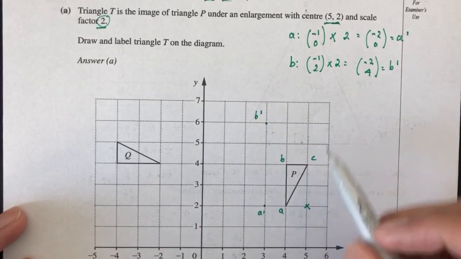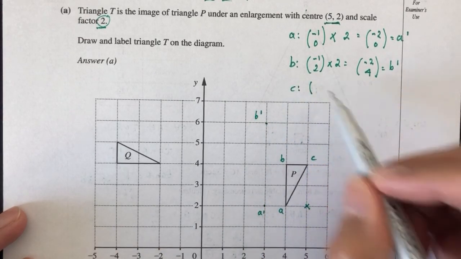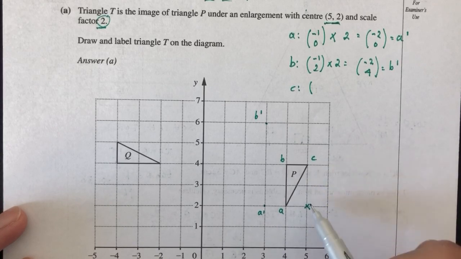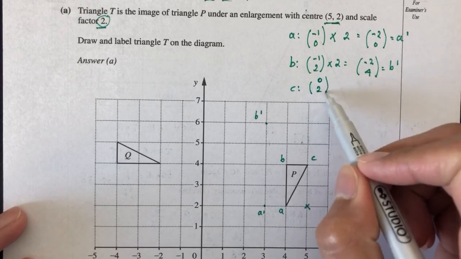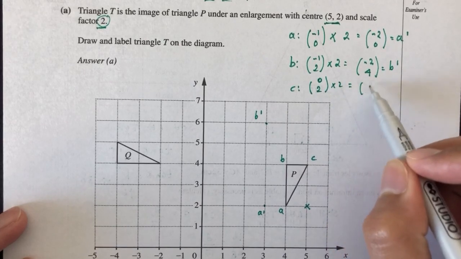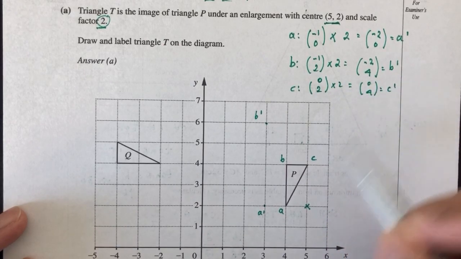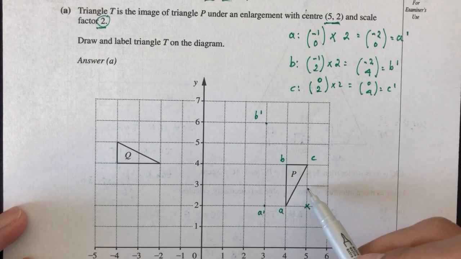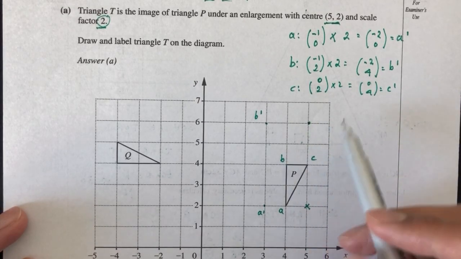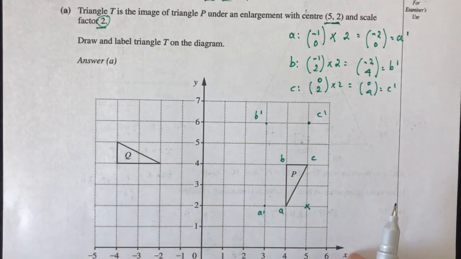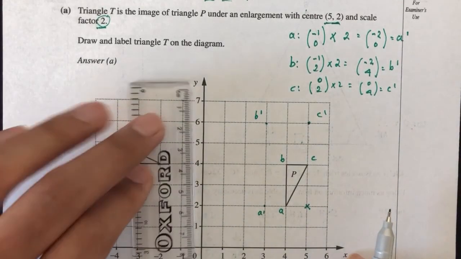And the last point is point C. How do you move from this to C? We have to move 2 up, which means (0, 2) times 2 becomes (0, 4), that will be C dash. So 1, 2, 3, 4, that will be the new point. So now let's join all the points together to form the triangle T.